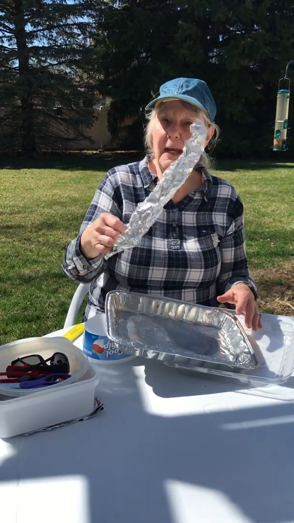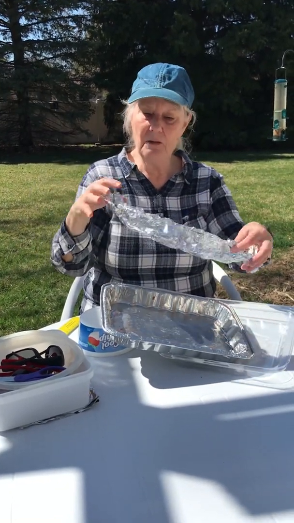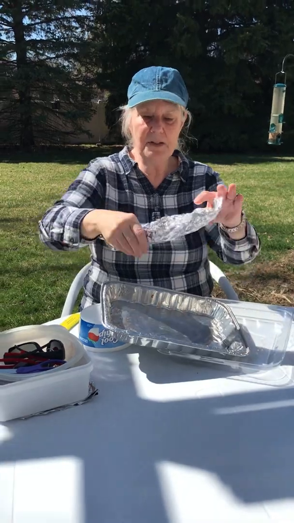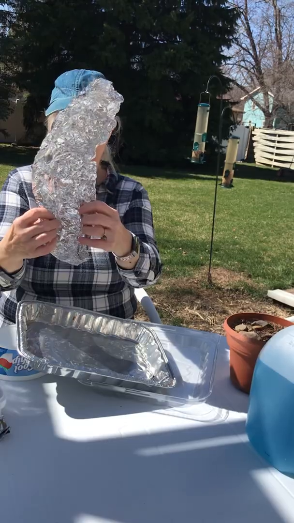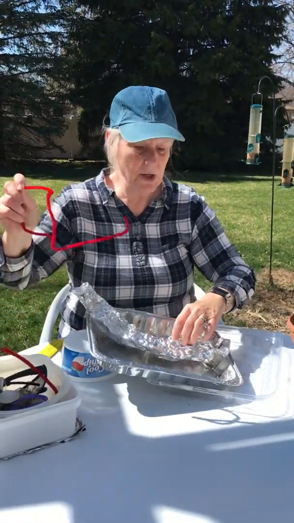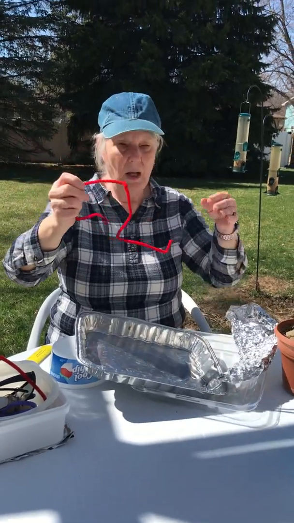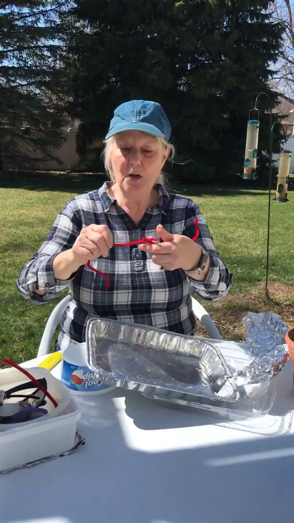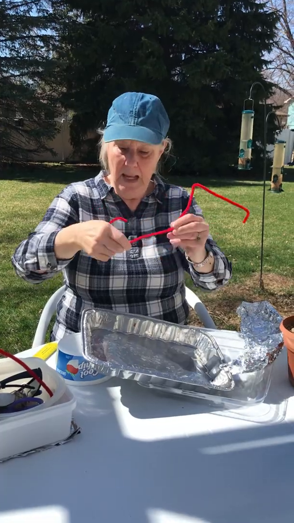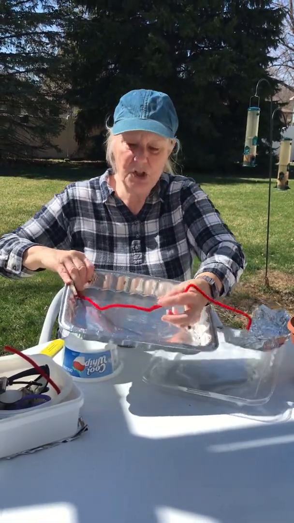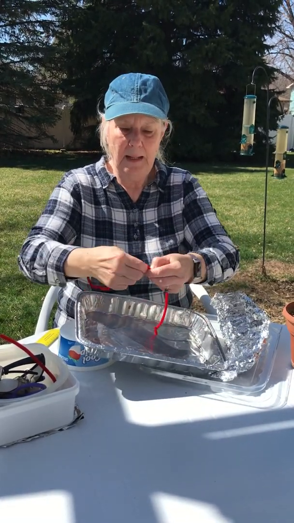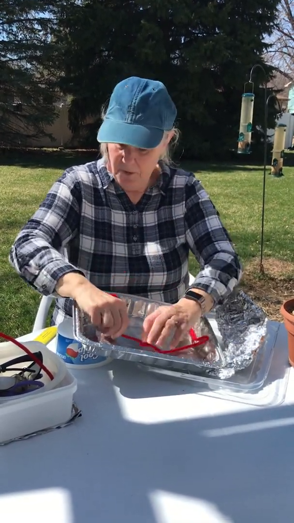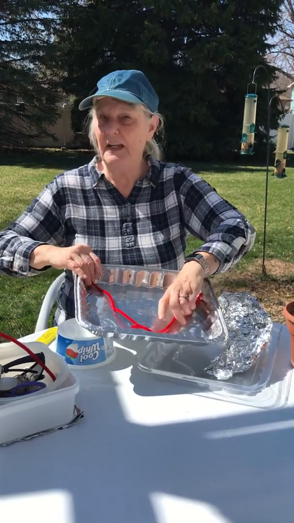Okay, so we're going to make our channel for our river out of foil. Notice that my foil is a fairly thin strip. And how do I know how long to make it? Well, I used a couple of pipe cleaners that I hooked together. And I wanted to make a shape of a riverbed. Wanted to make the shape of the riverbed with a curve in it.